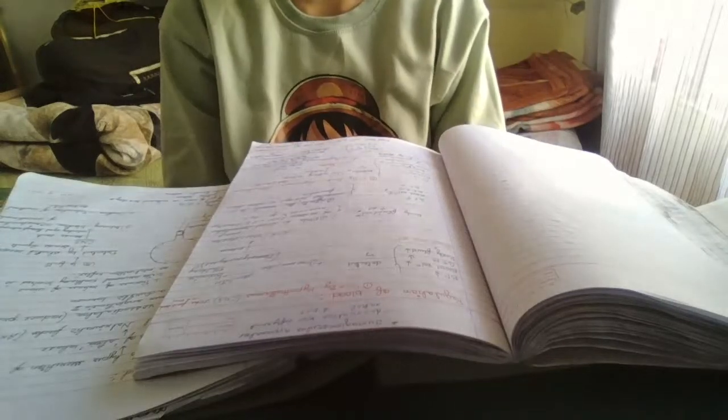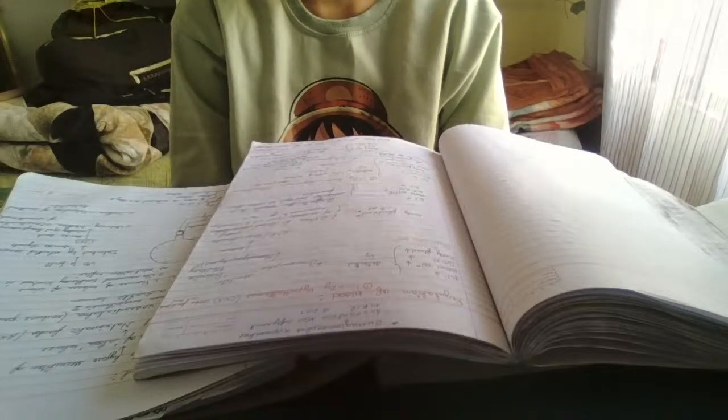Juxtaglomerular apparatus, association between afferent arteriole and DCT. Regulation of blood by hypothalamus, CNS, under feedback control.